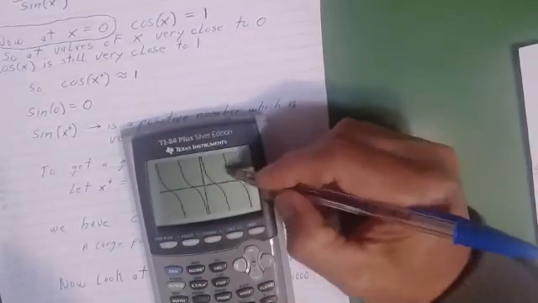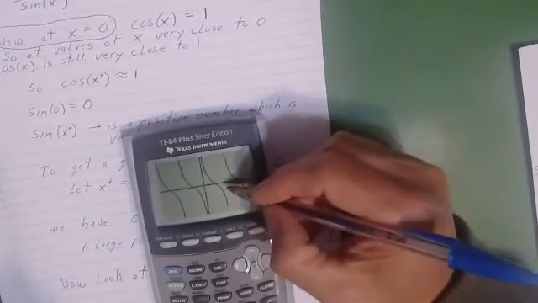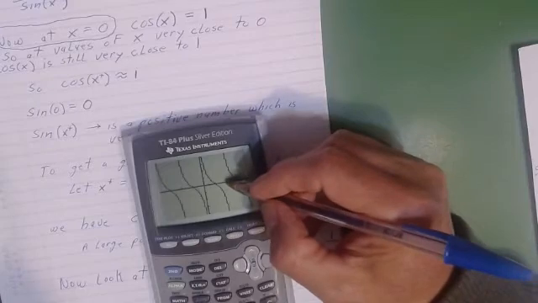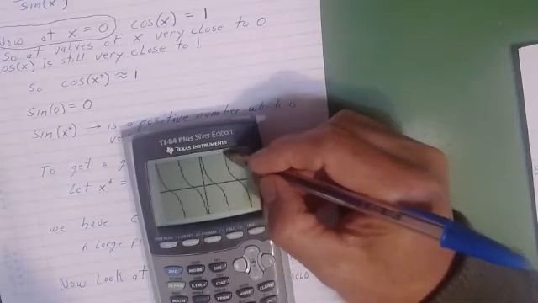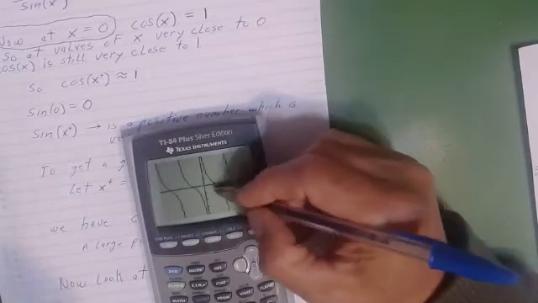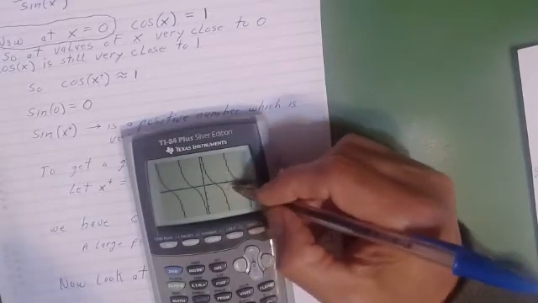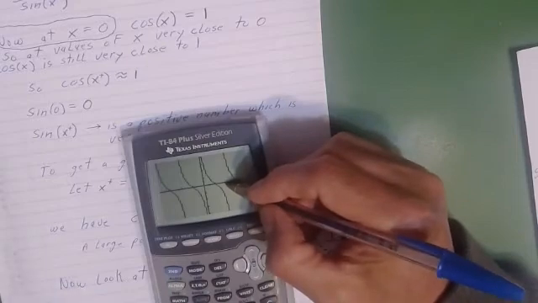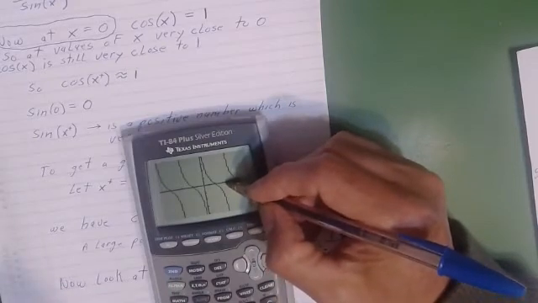So this is a vertical asymptote. X is not allowed to be 0 because the function is undefined there. It's undefined because the closer you get this way, it's a huge positive number, but the closer you get to it from the other direction, it's a huge negative number. So the value of the function at that point is undefined.